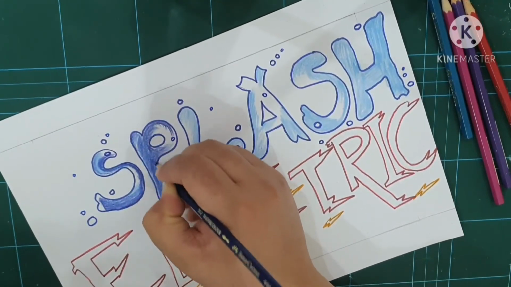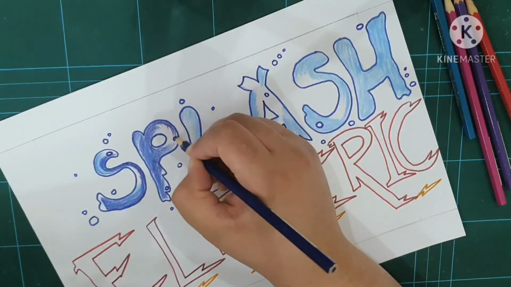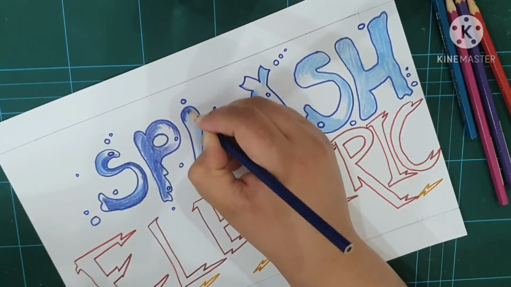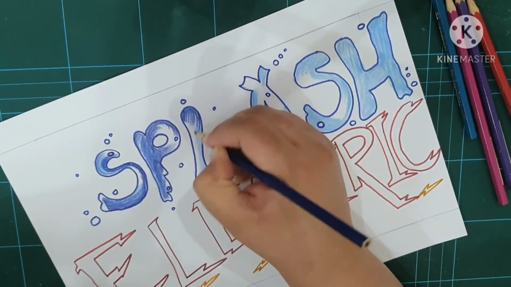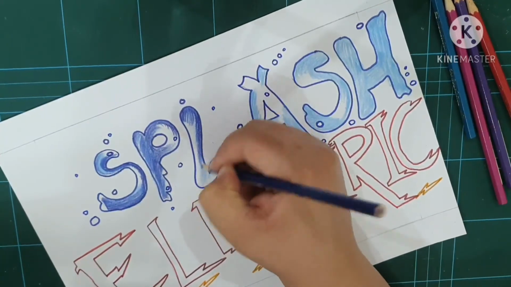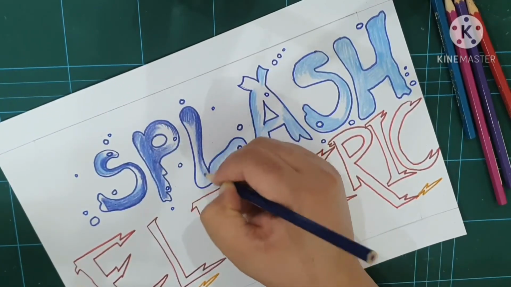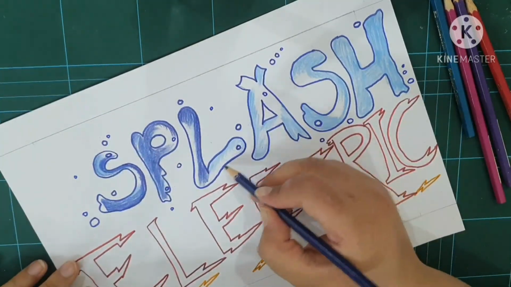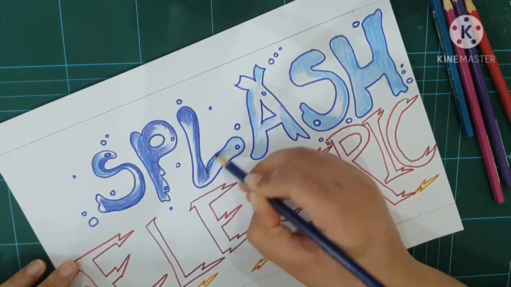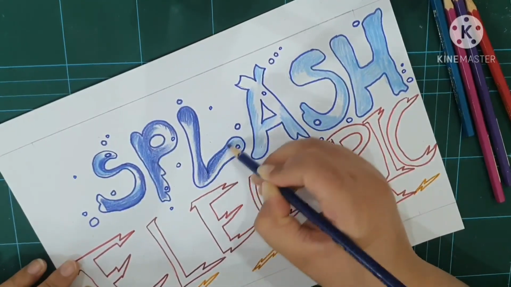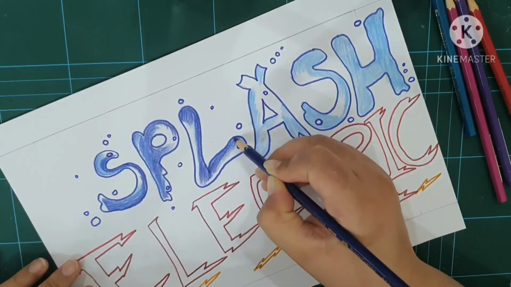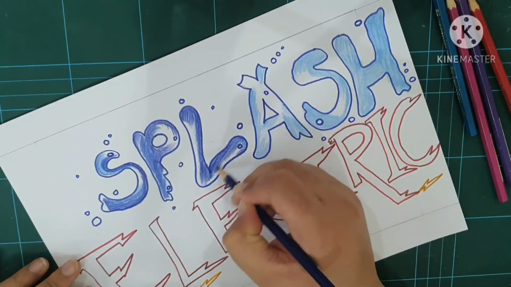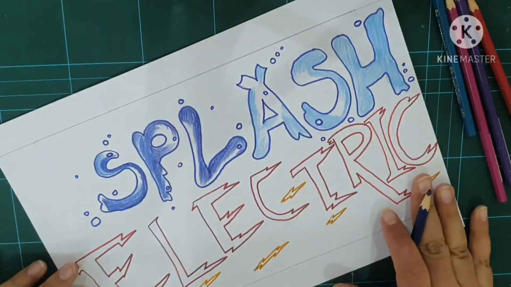Okay, now after completing this P, I'll move towards the L. So L also the same way. I have done the light shade already. Just go ahead with the darker shade, darker tones, like this. Complete it the same way, and the same procedure you will repeat for electric. But here in this electric you will use red, yellow, purple and dark pink. Okay, L is done.